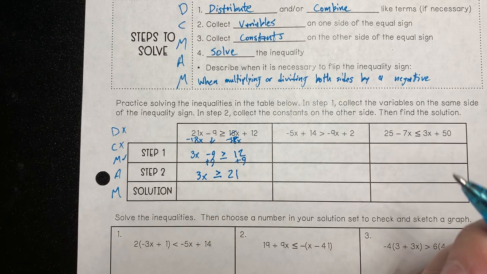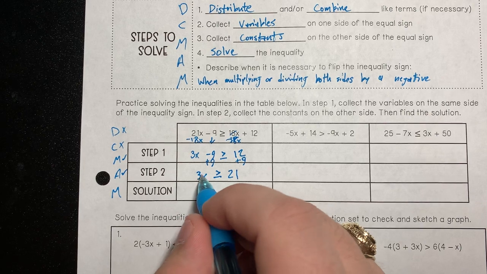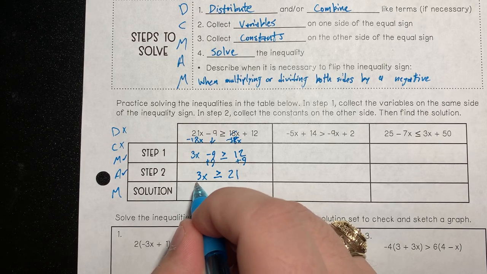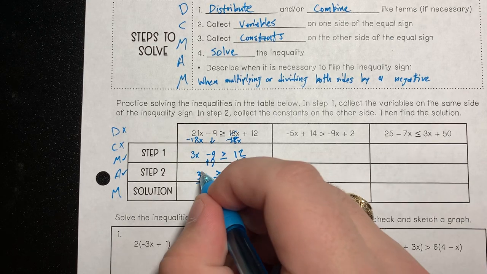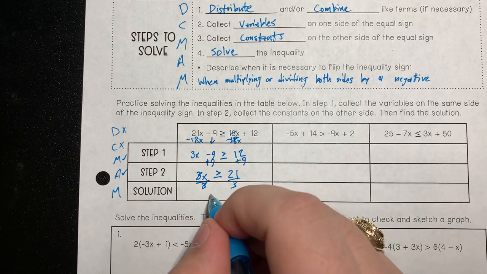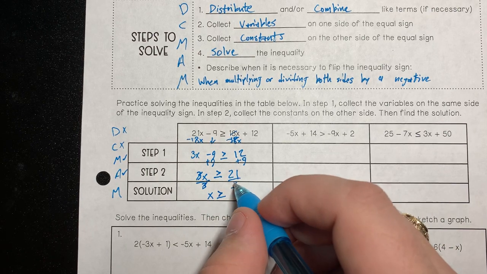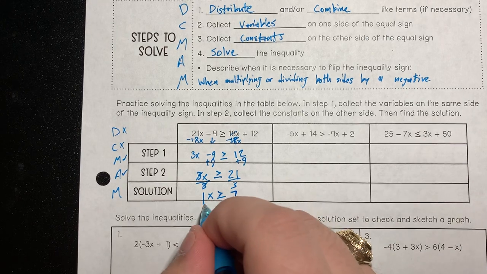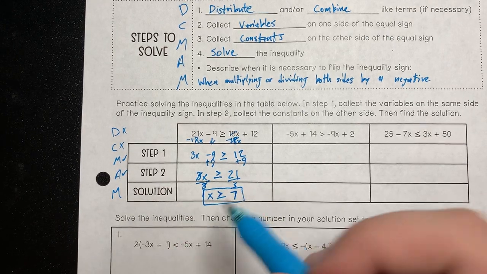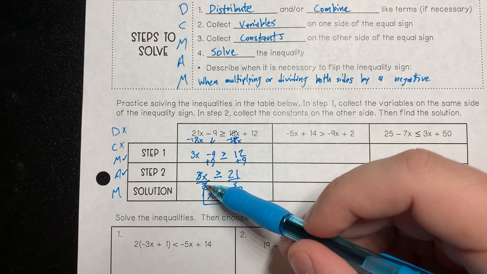And then the last step here is to multiply or divide our variables. So if I need to get rid of this positive 3, I'm going to divide it by a positive 3. Same thing over here. That way those 3's cancel out. And that'll leave me with x is greater than or equal to, and then what's 21 divided by 3? That's 7. All right. And if you notice, I didn't have to flip the inequality sign because I divided by a positive over here.